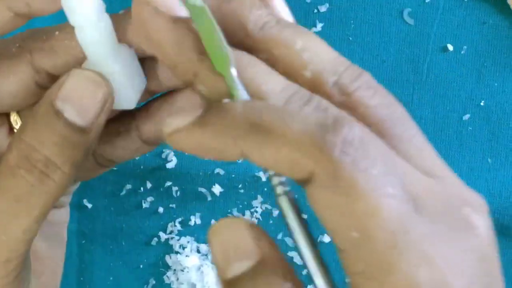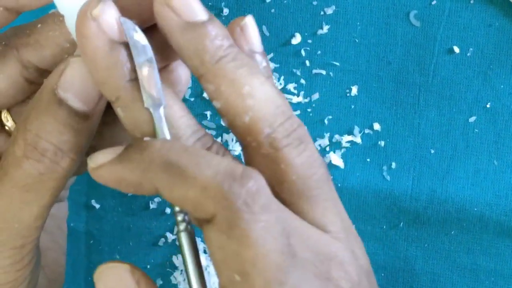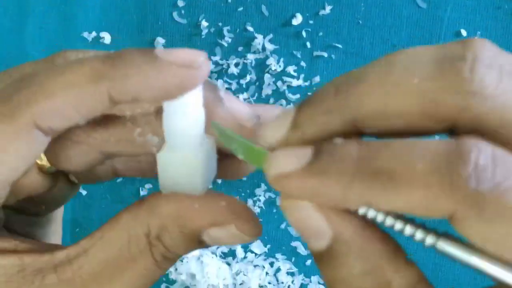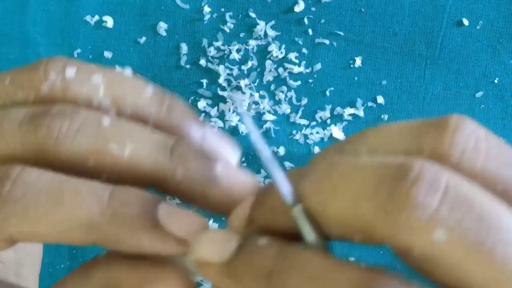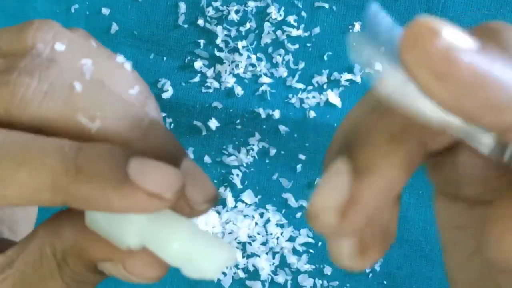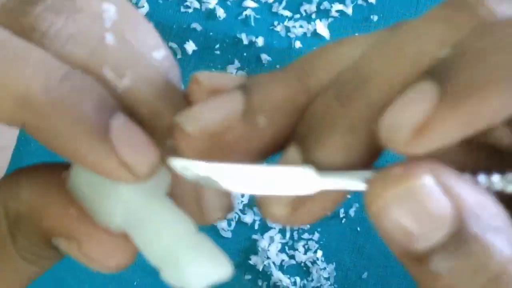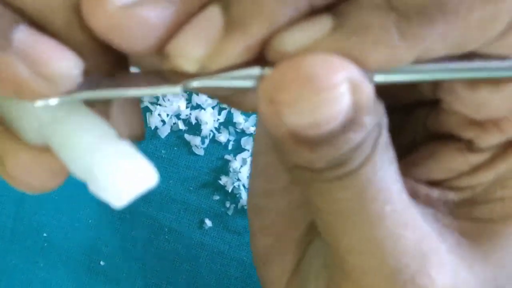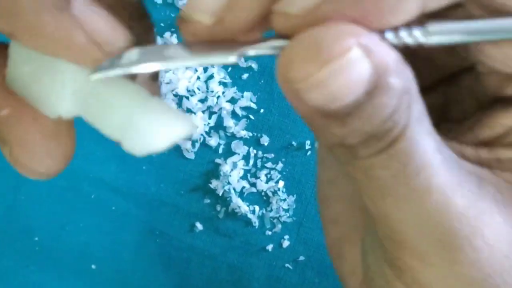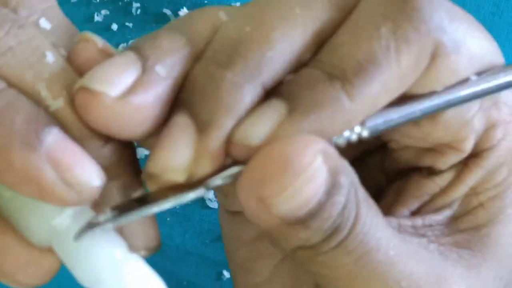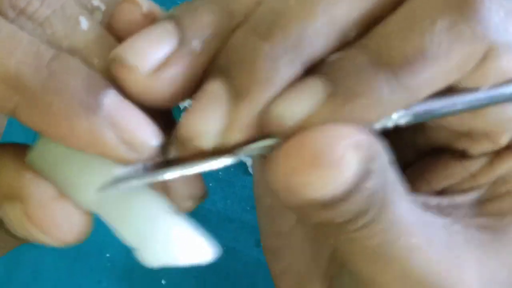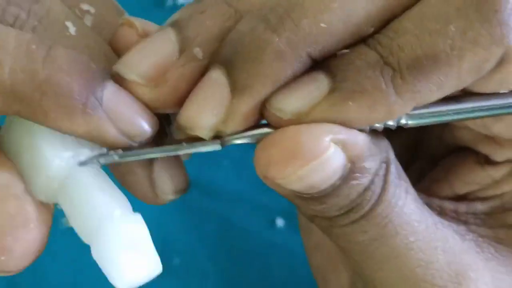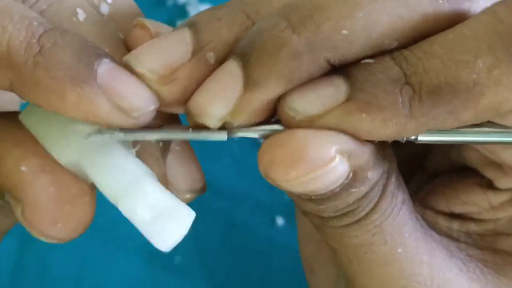Make sure that the root goes inside the crown rather than going outside. See, the apical third is slightly like a cylinder, and we have to make it cone shaped. The apical third should be cone shaped. Slightly remove the wax from the apical third alone and make it a cone shaped structure.